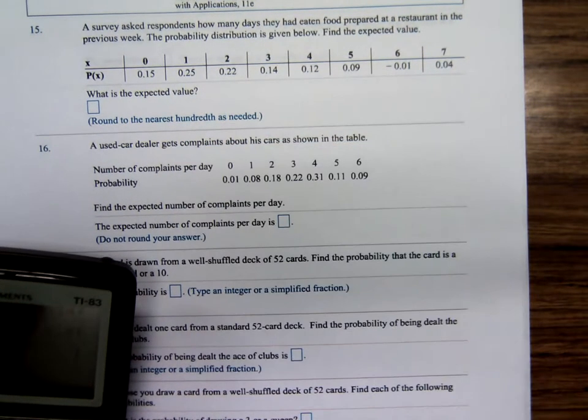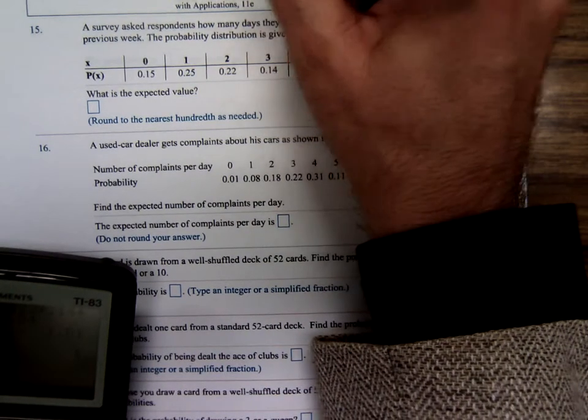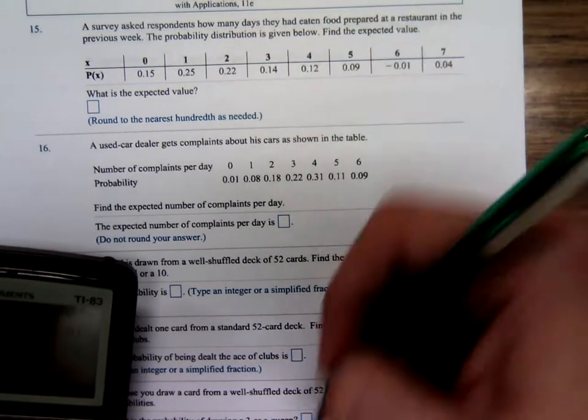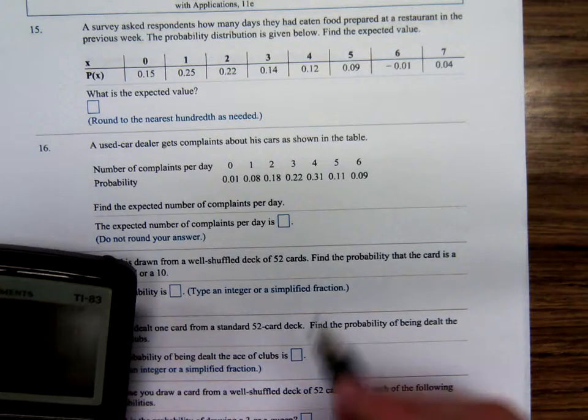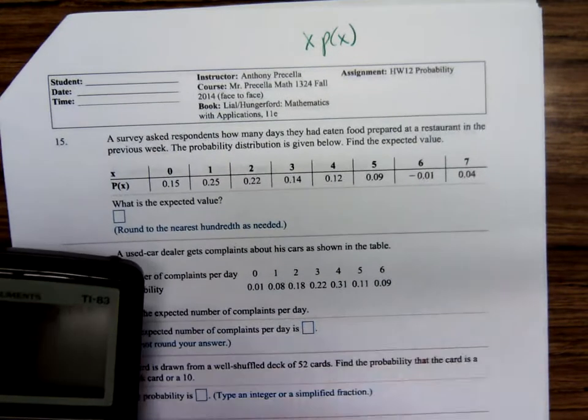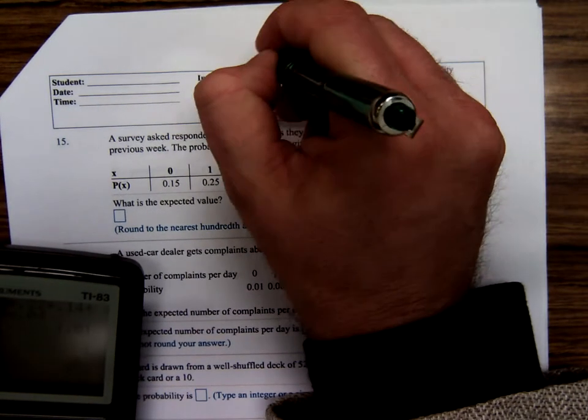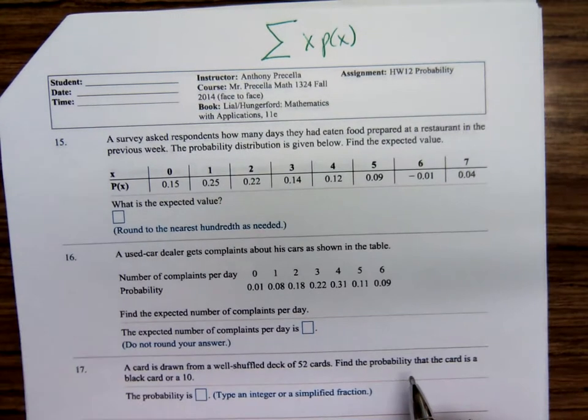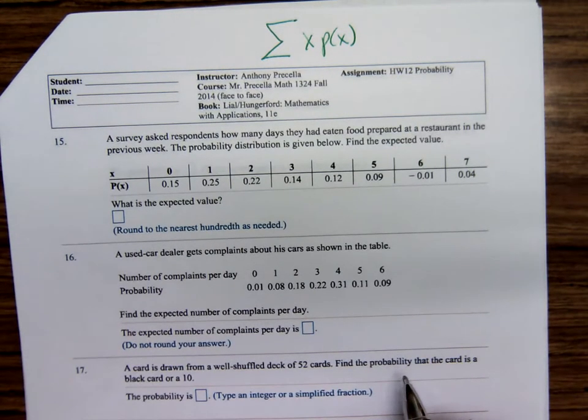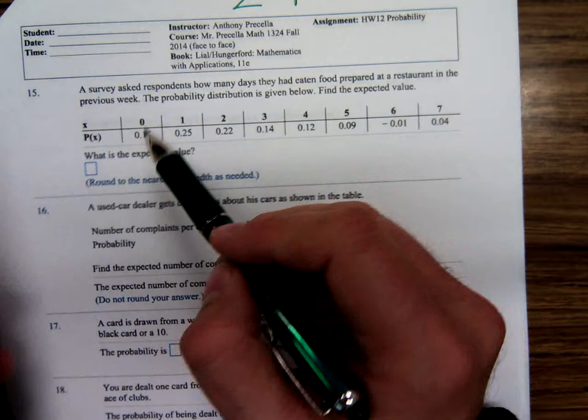Go x times p of x, and then add them all up. The capital Greek letter sigma in math means add them up. So I'm going to go through 0 times 0.15.